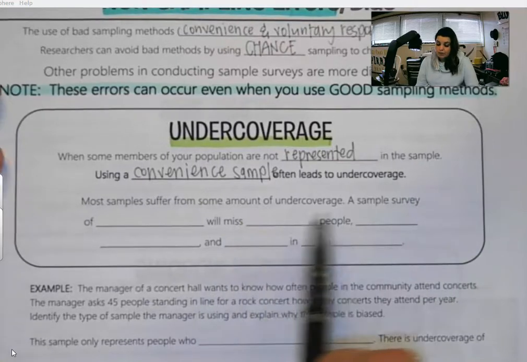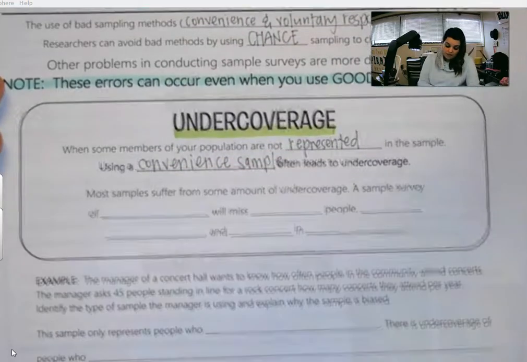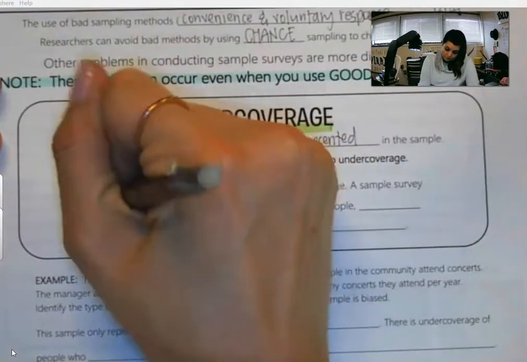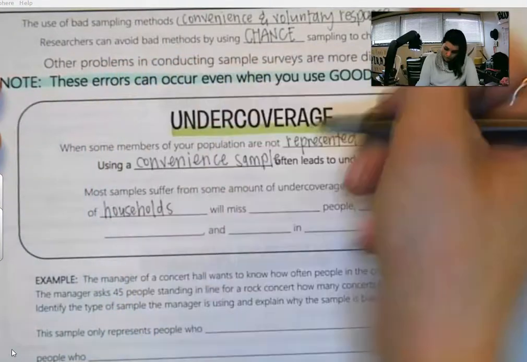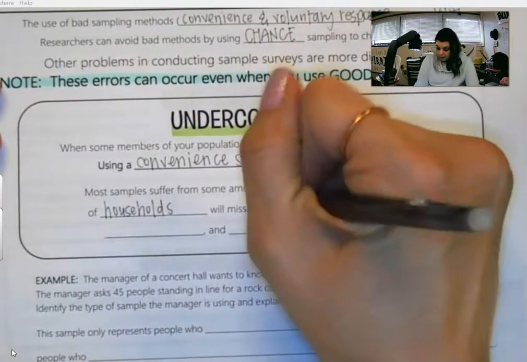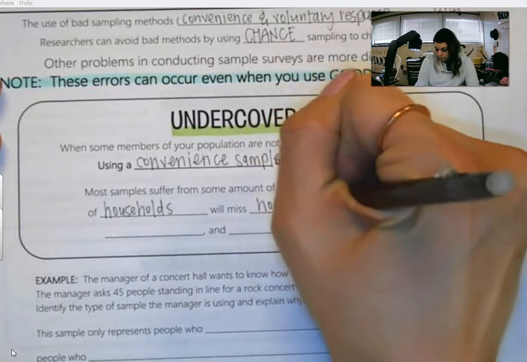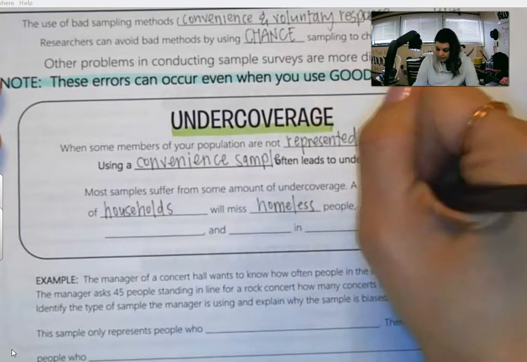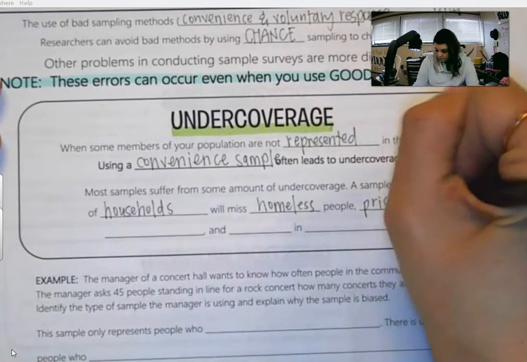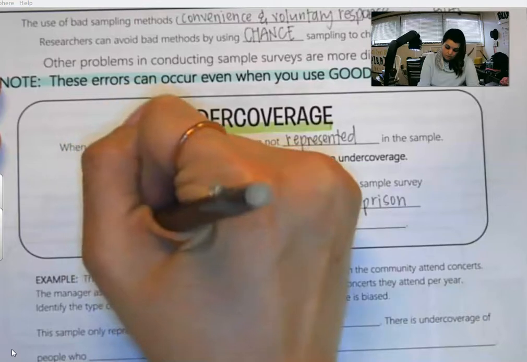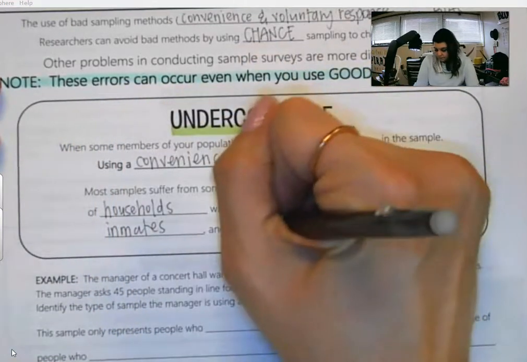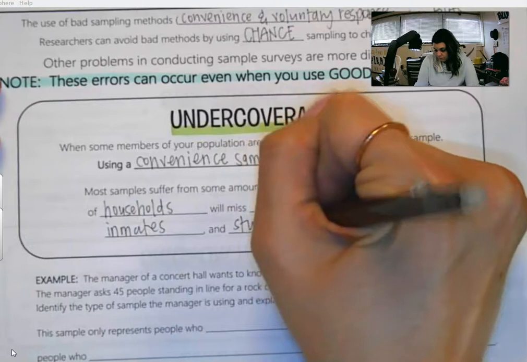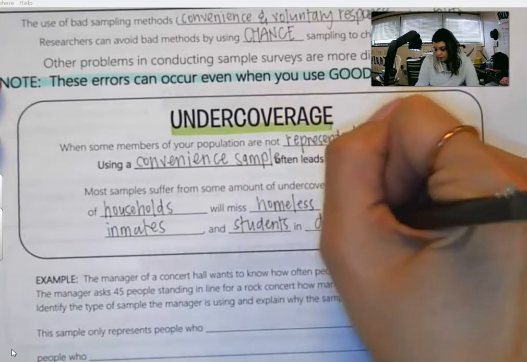As an example, a sample survey of households will miss homeless people, prison inmates, and students in dormitories.